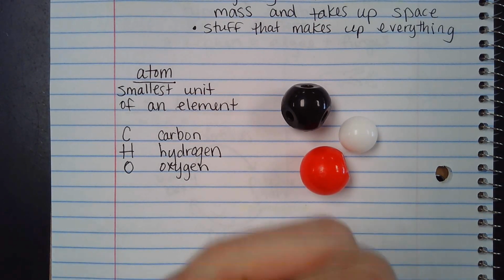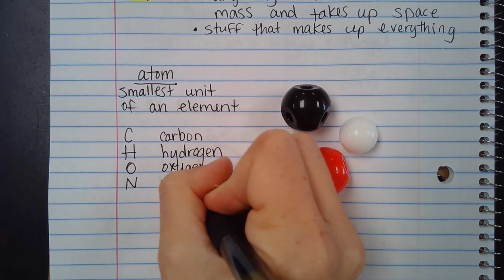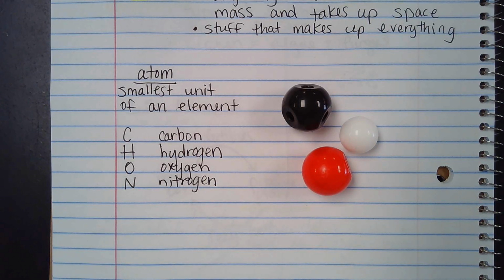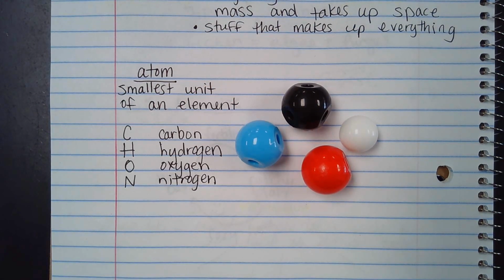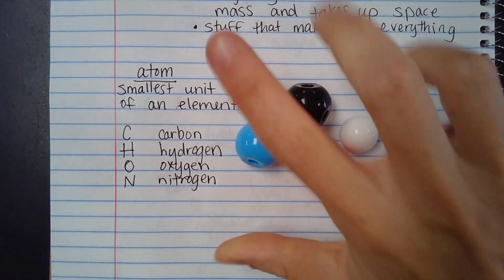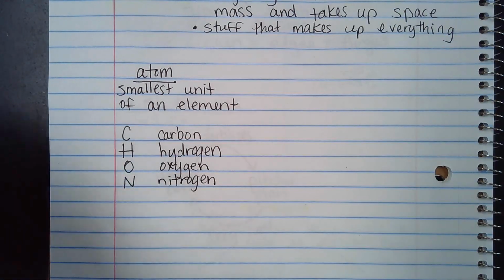One that I don't have with me, I can go grab. It's N, and that is nitrogen. So in our molecular kit, the light blue one, that represents a nitrogen atom. Okay, so all of these represent one atom. It's one piece of a type of matter.